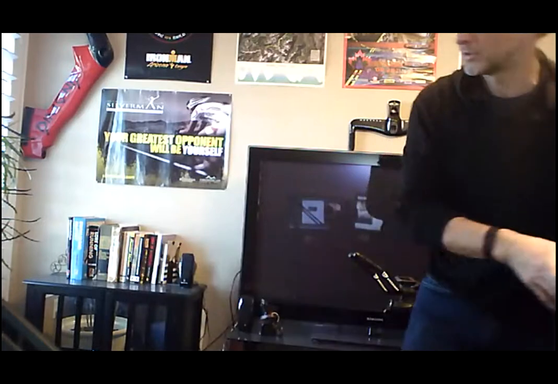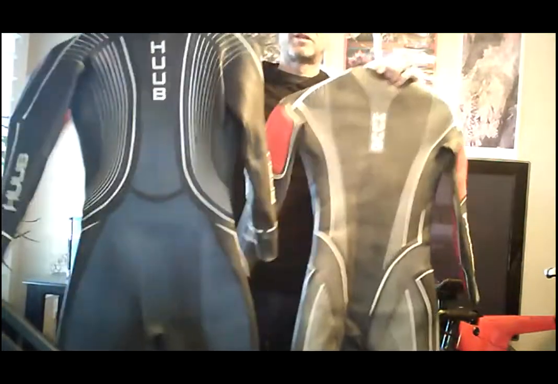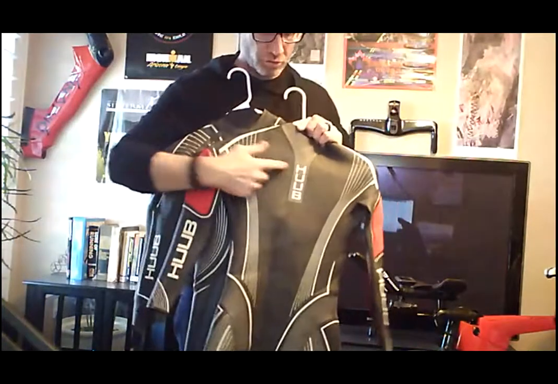All right, so what wetsuit should I buy? Wetsuits come in different styles, different models. This is a full sleeve, full body wetsuit. And this is one model. This is another model. They're different. And you have different manufacturers. This is Huub, okay?